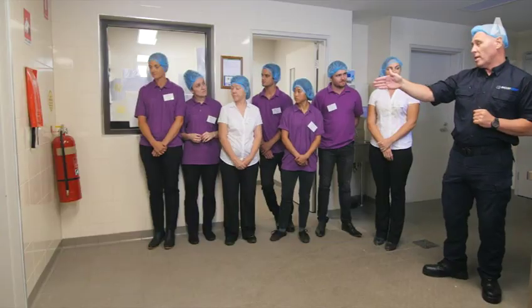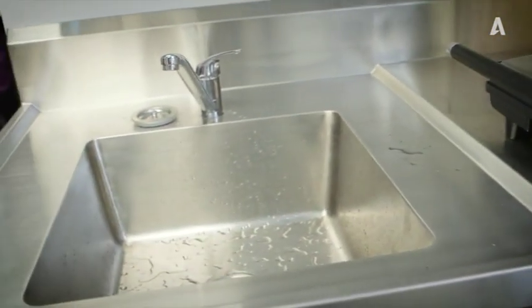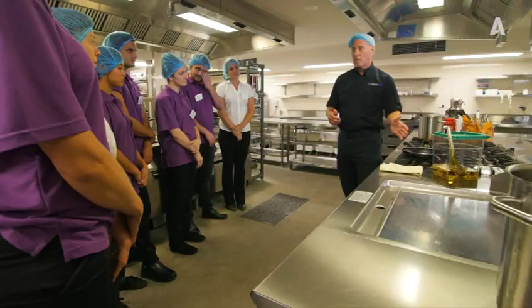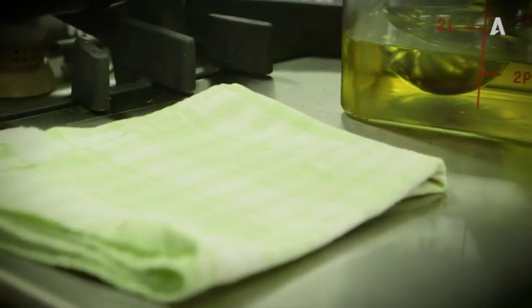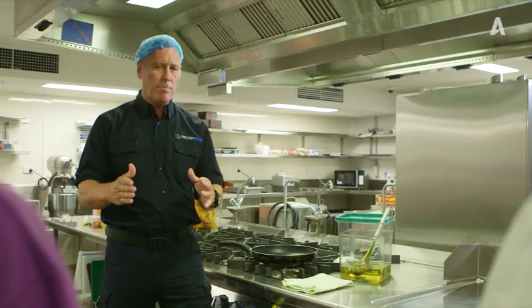Okay guys, I can see some do's and don'ts here. Good to see easy access to the extinguisher and the fire blanket. So, see the sandwich maker? Yeah, far too close to the sink. That oil should not be left anywhere near the gas cookers when they're on. Things like the tea towel and the oil should not be anywhere near an open flame.